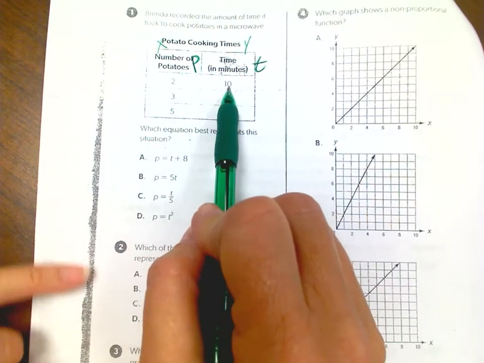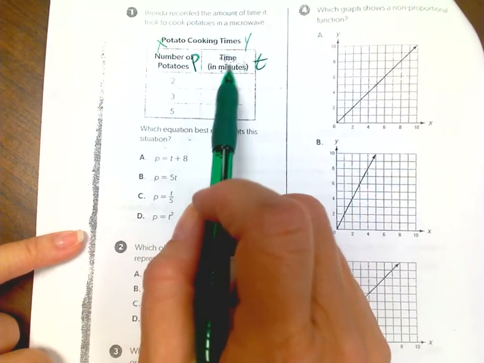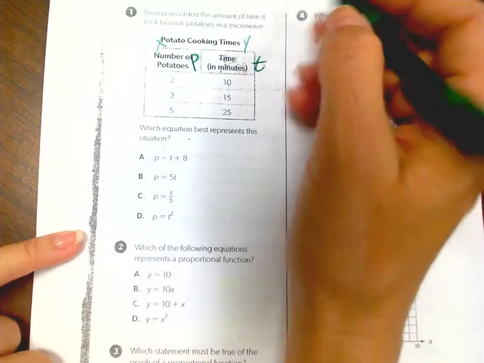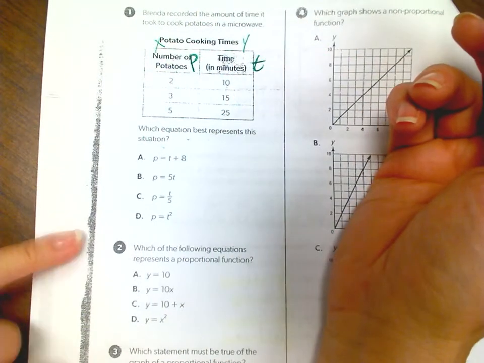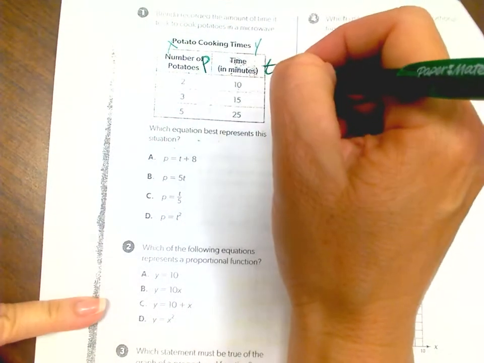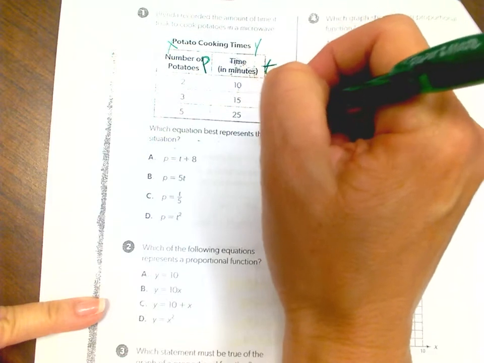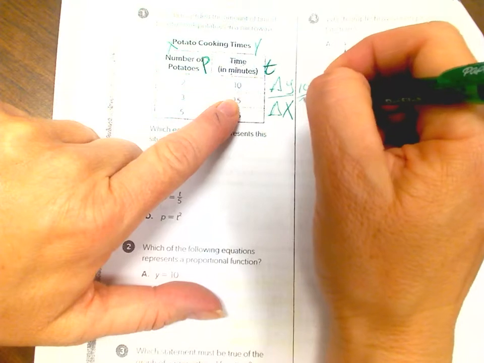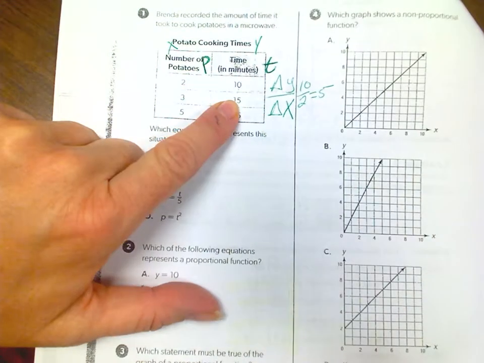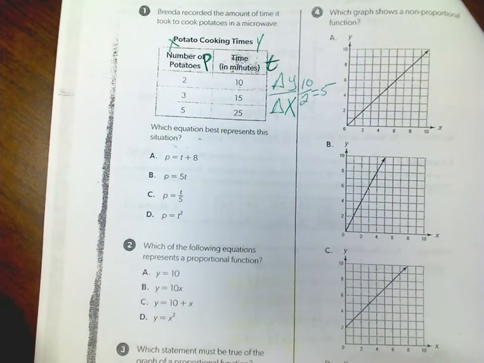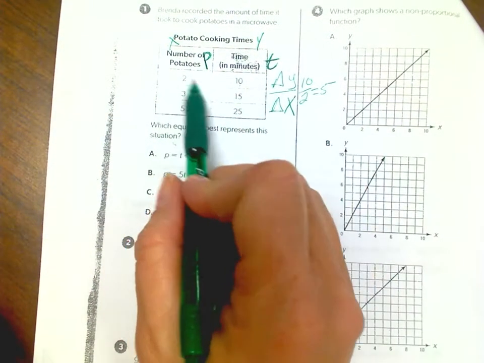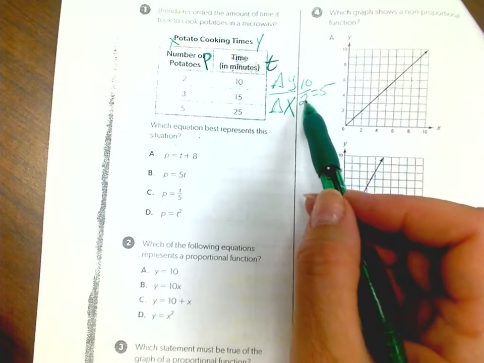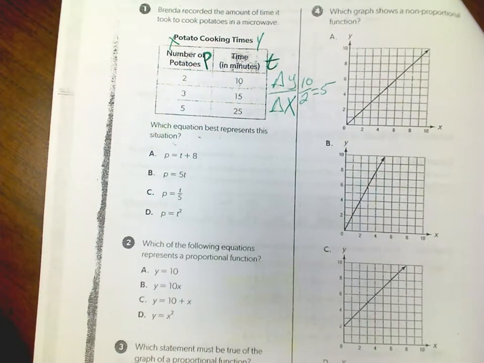If 2 potatoes were in the microwave, okay, we have to put them there for 10 minutes. So we're actually wanting the unit rate, and we can find the change of y over the change in x. So if we did that, that would be 10 divided by 2, which is 5. So we know there's a relationship of the number 5. 2 times 5 to get 10, or, as we did here, 10 divided by 2 to get 5.